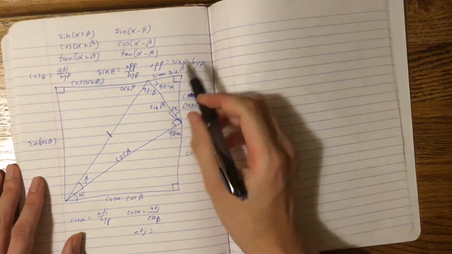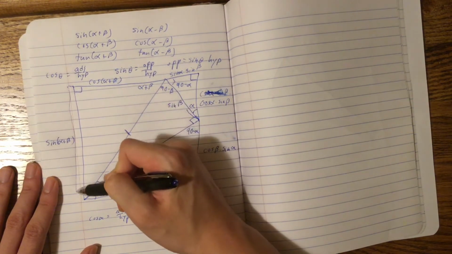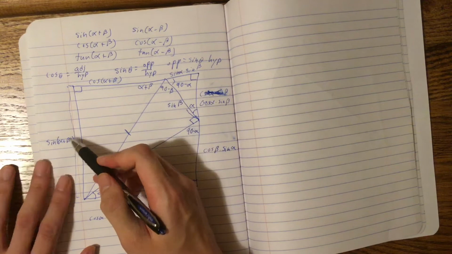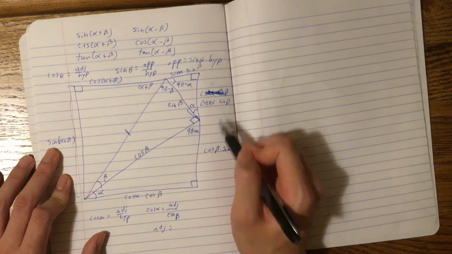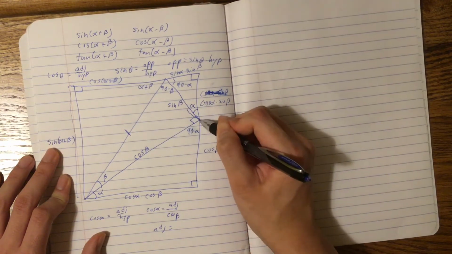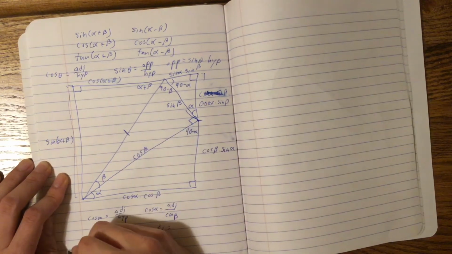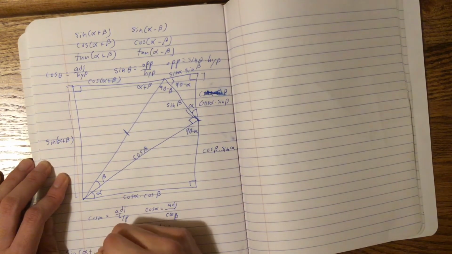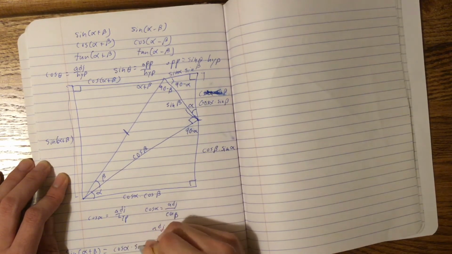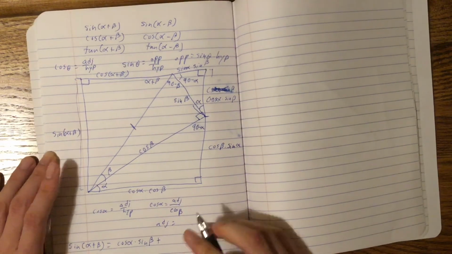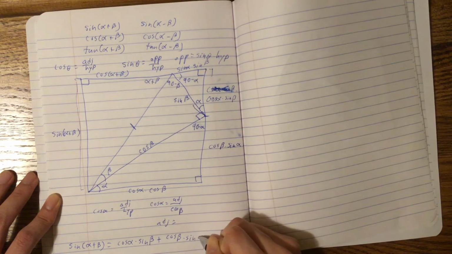Now, I want you to notice something. This entire side here is sine of alpha plus beta. But sine of alpha plus beta also equals cos alpha times sine beta plus cos beta times sine alpha. They cut off here. So these two sides, when summed, equal that. So we know our first identity to be this: sine alpha plus beta equals sine beta cos alpha plus cos beta sine alpha.